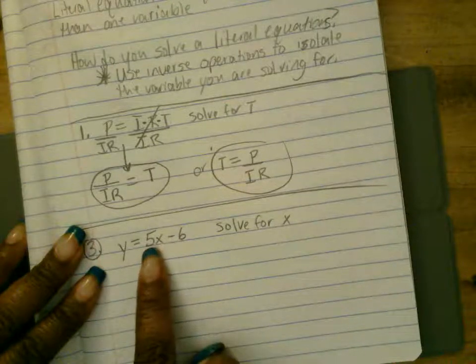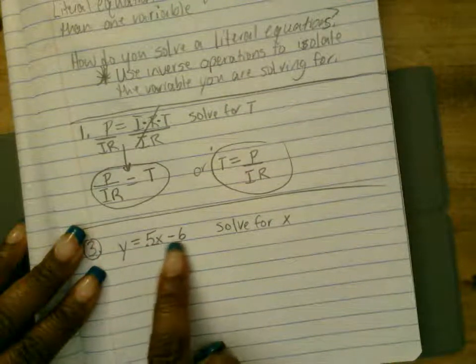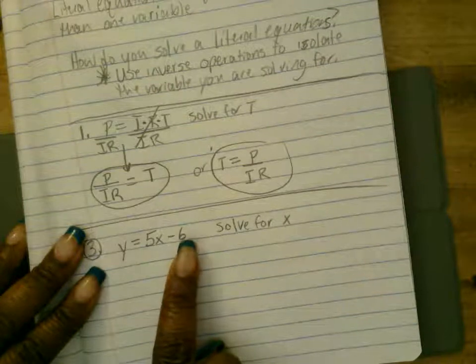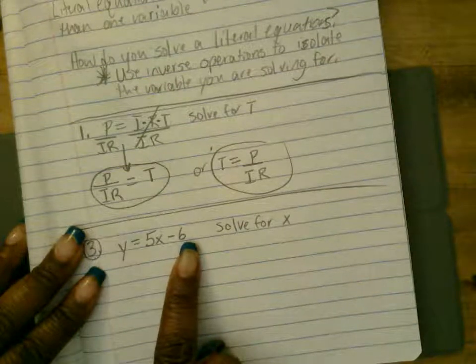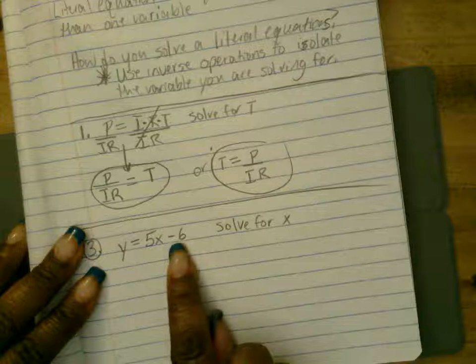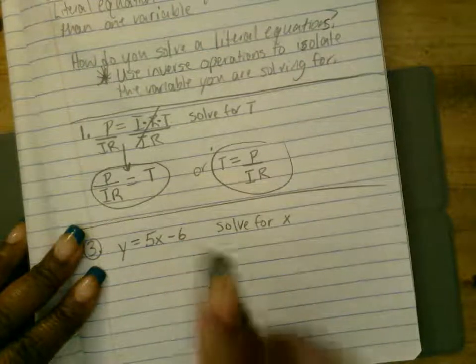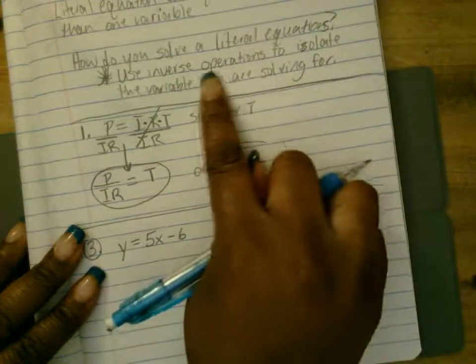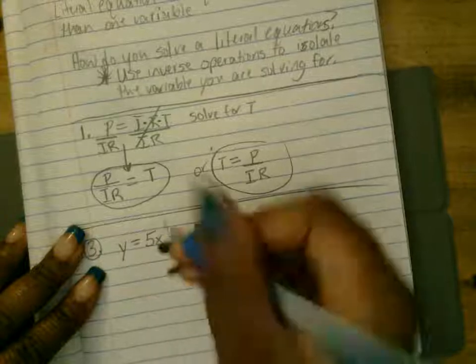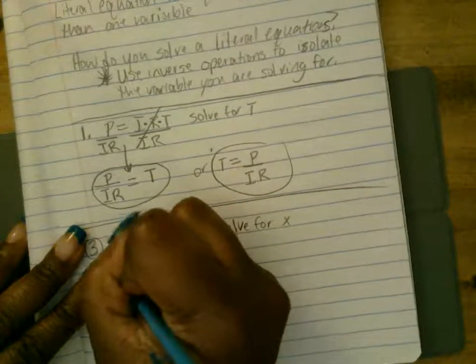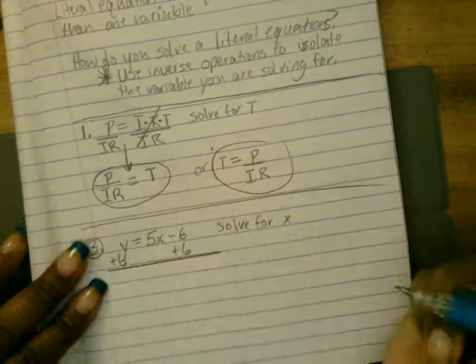So think about it. Which one do I get rid of first? Remember, to remove anything, you can add or subtract. So I'm going to get rid of the minus 6 first. The inverse of subtracting 6 is to add 6. So we're going to add 6 to both sides.